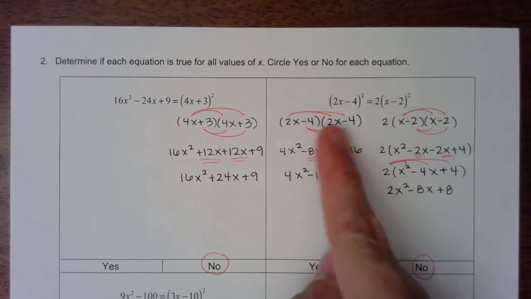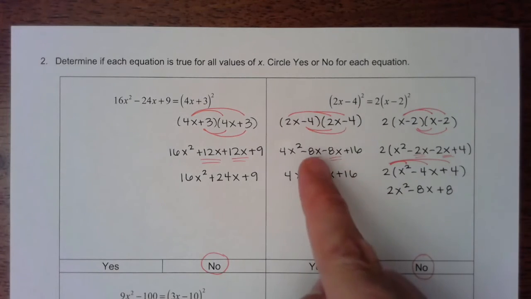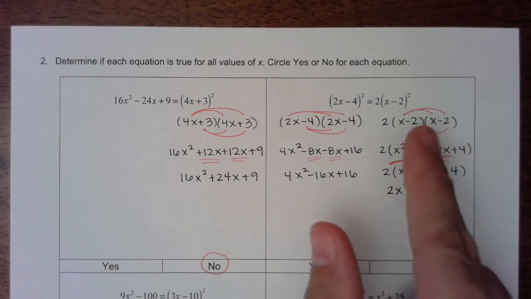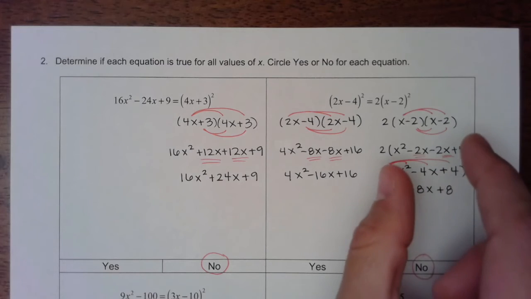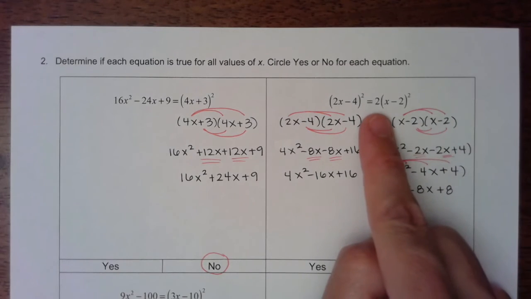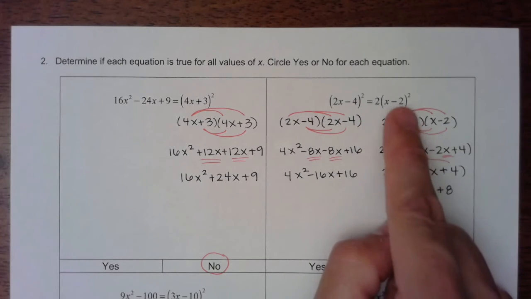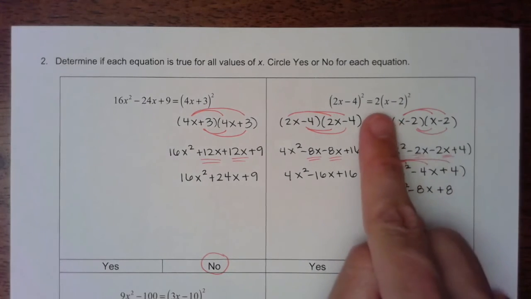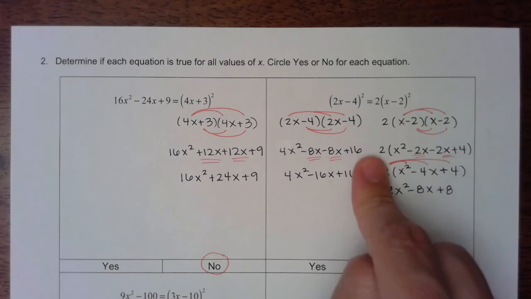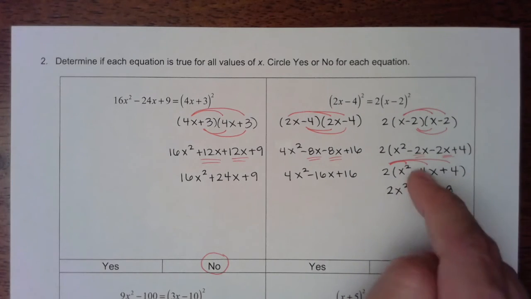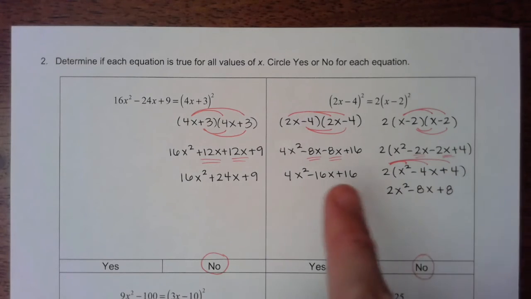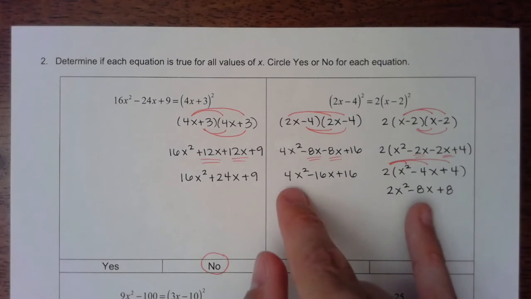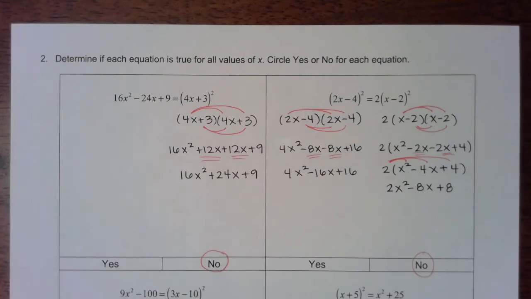So on this one, 2x minus 4, I FOILed it out, and so I got 4x squared minus 16x plus 16. This side was a little bit trickier because PEMDAS says you have to do exponents before you can multiply. So I had to do the multiplication. I had to FOIL this out first and save the 2 for last. And then in this step right here, you have to do the distributive property and multiply the 2 through at the end. So in comparing the 2 of these, they're not exactly the same with what's left over, which means that they're not true for all values of x.